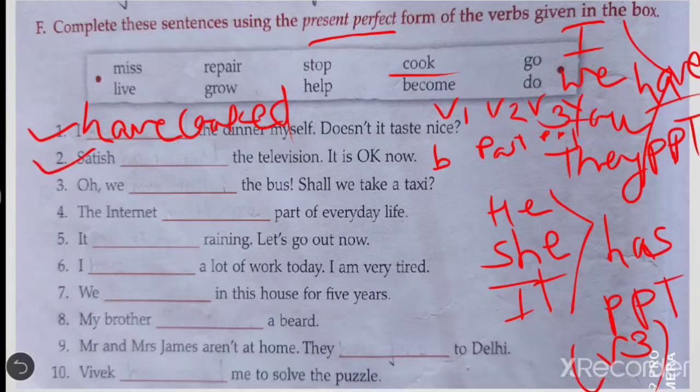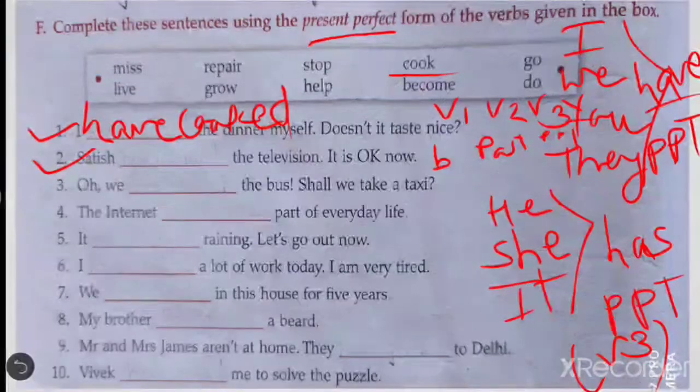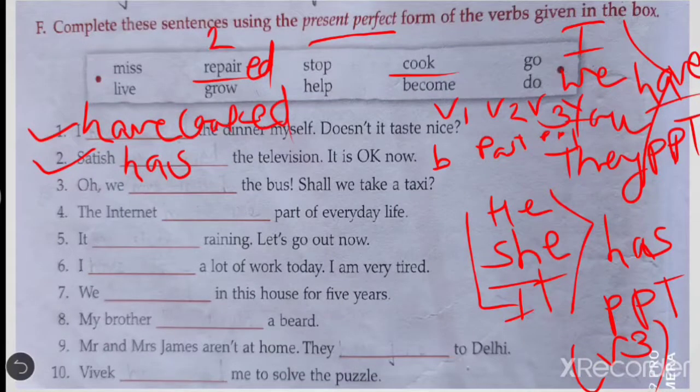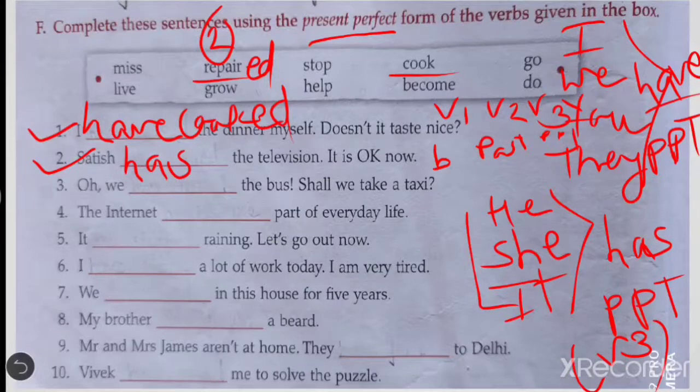Satish dash the television. It is okay now. Satish is the name of a boy, means he. So with he, you have to use has. Satish has repaired. With repaired, you have to put ed. Satish has repaired the television. It is okay now.